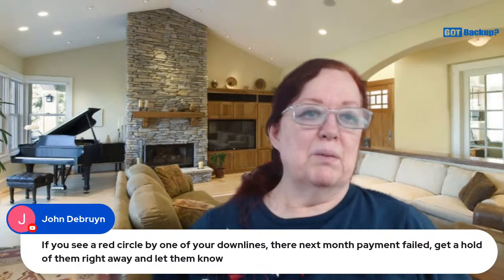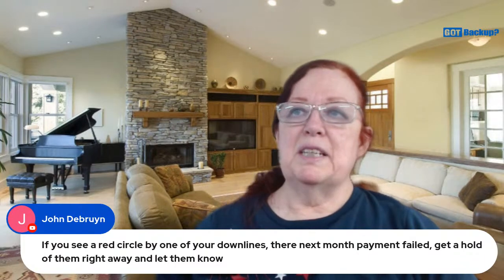Okay? If you see a red circle by one of your downline, there next month, that means their payment failed. Get a hold of them right away and let them know. Yes, I would do that. And ask them if there's something that they need help with that they don't understand. Because a lot of the time it has to do with that they didn't understand something and then they let it slide, and maybe they didn't even know that their payment didn't go through.